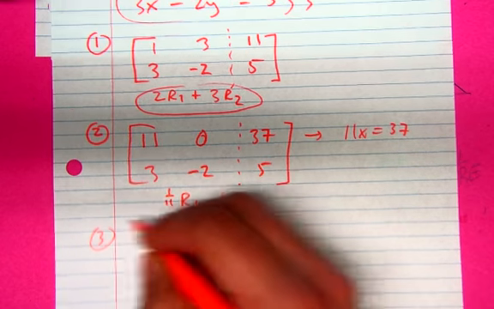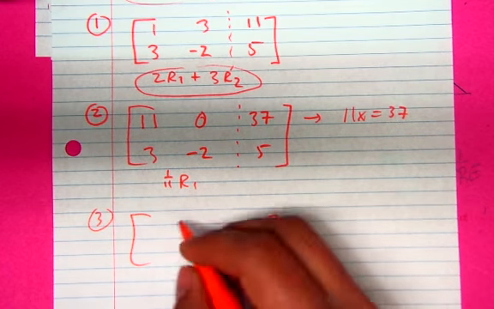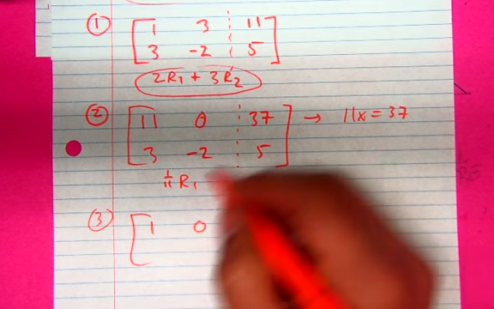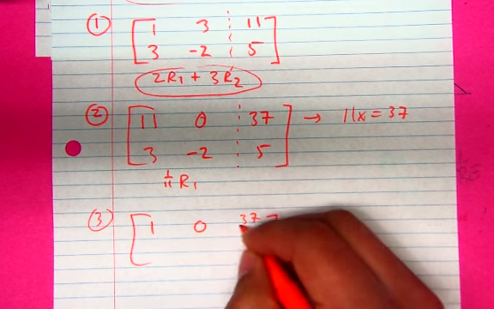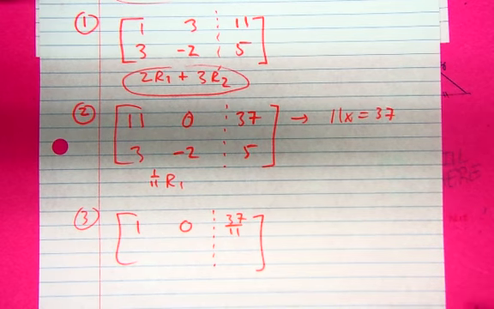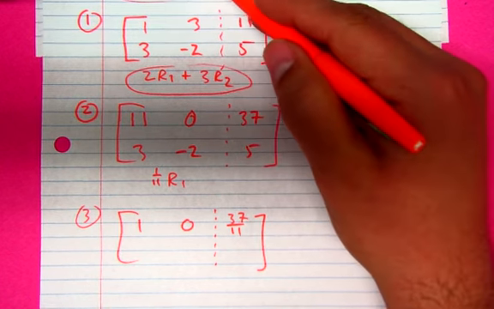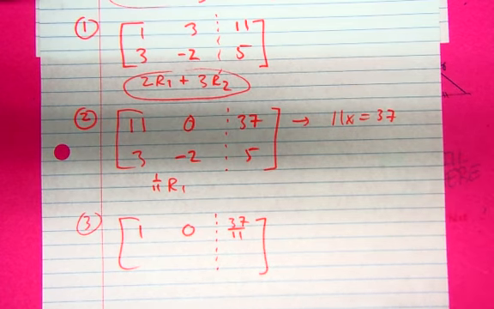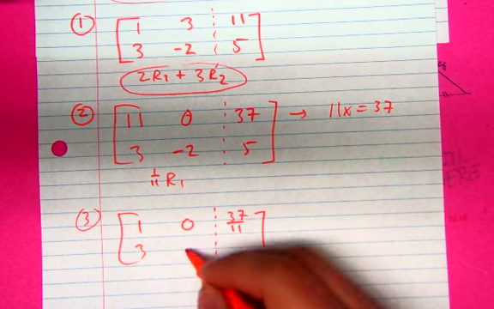Rewrite the matrix. So now we get 1, 0, and then 37 times 1/11 is 37/11. Sorry, I must have mixed up the numbers. Oh, wow. There's the issue. Okay. Second row stays the same.